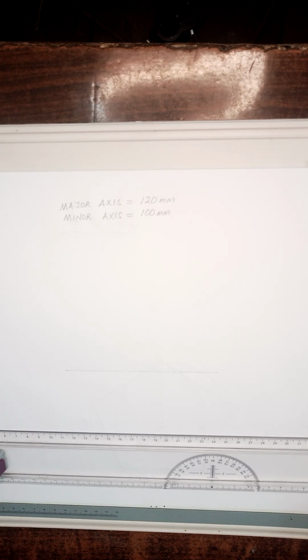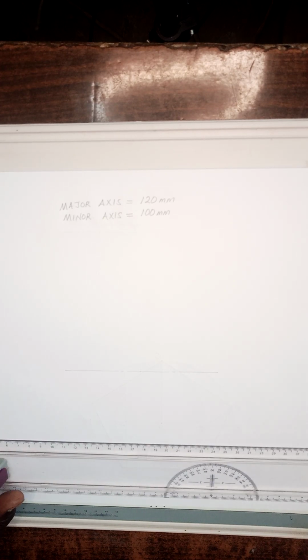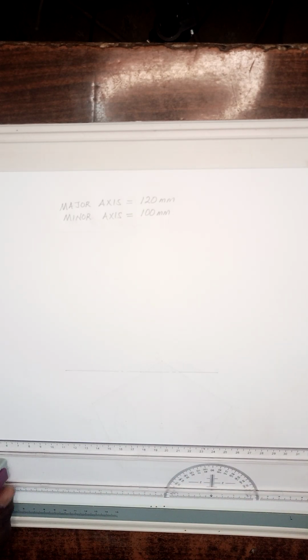Okay, the minor axis is also going to be drawn, but this time as a perpendicular line to the major axis, right through the center of the major axis.